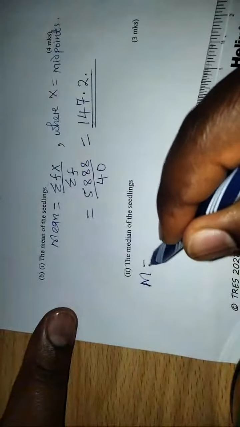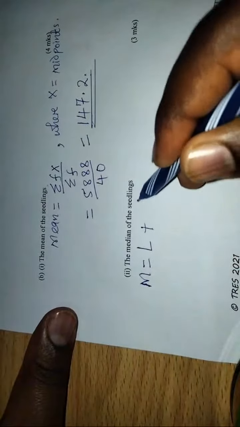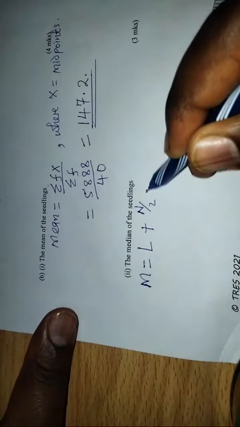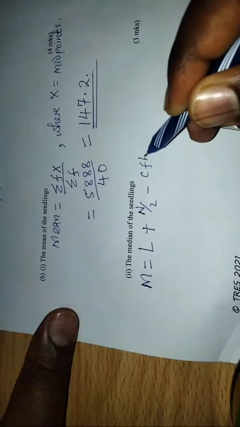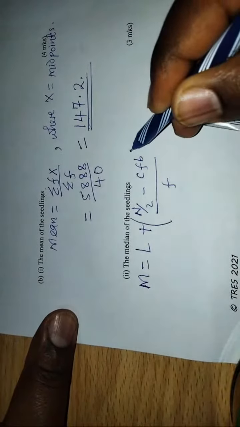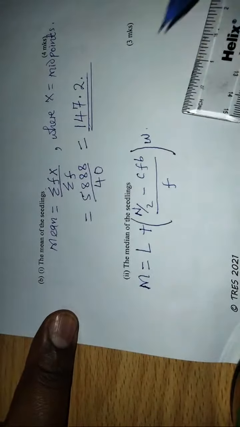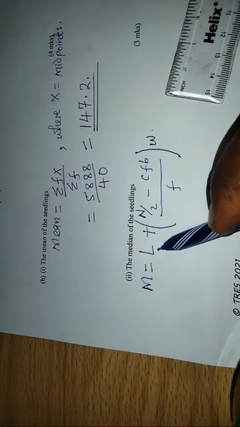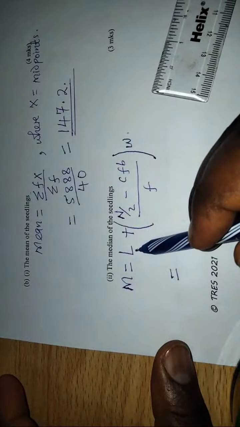Then we get now to the median, and we say that we can get the formula for median. Median is given by L plus N out of 2 minus CFB divided by frequency. Then this one is multiplied by the class width. Let me define each variable in the given formula. L is the lower class boundary of the median class.